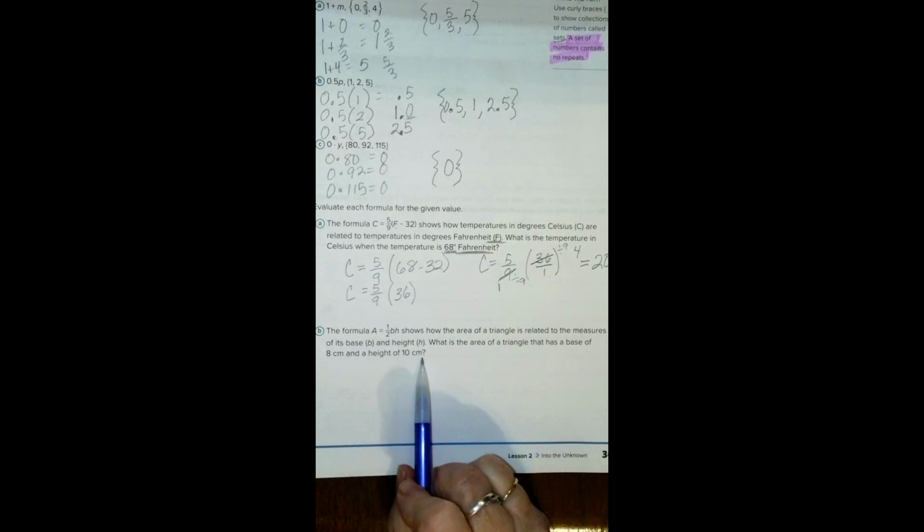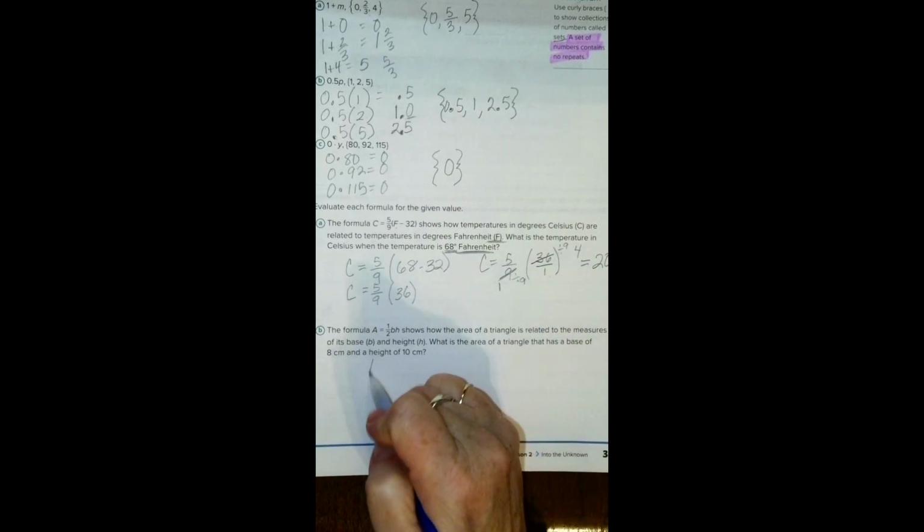The formula, capital A for area equals 1/2 base times height, shows how the area of a triangle is related to the measures of its base, B, and height, H. What is the area of a triangle that has a base of 8 centimeters and a height of 10 centimeters? This was the very first unit we did this year. This should not be difficult at all for you. So we have A equals 1/2 base times height.